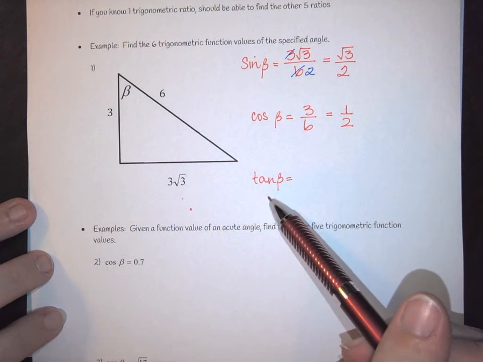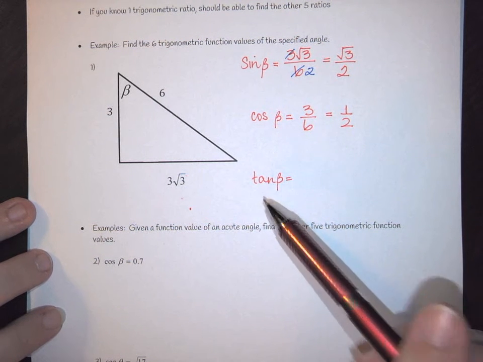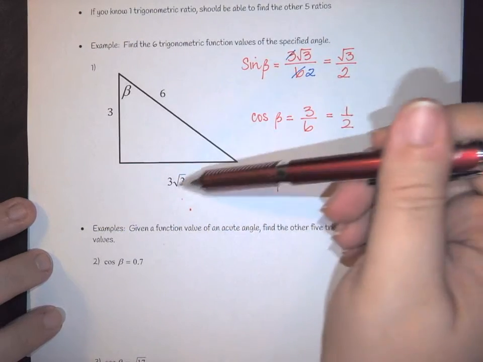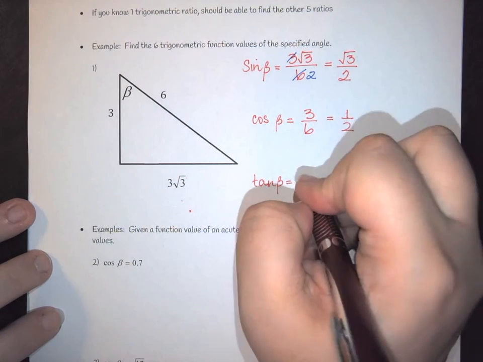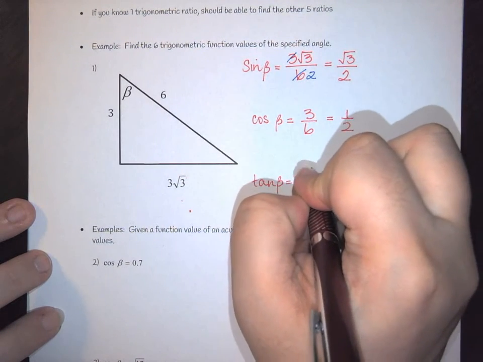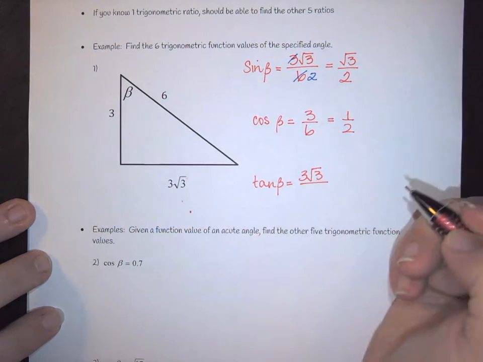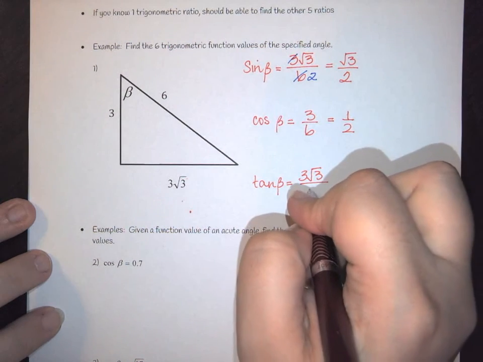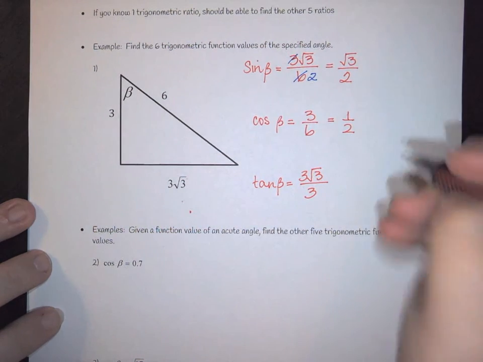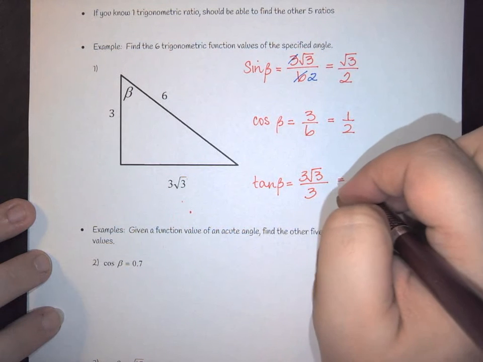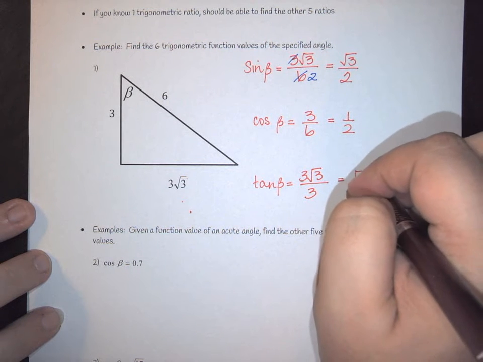Last, we have tangent, and tangent is again opposite over adjacent. So opposite is going to give us that 3 square roots of 3, and the adjacent is going to give us 3. Again, when we reduce, we end up with the square root of 3.